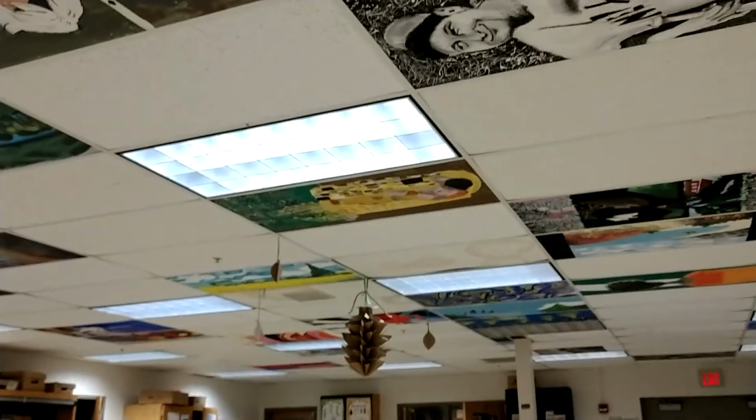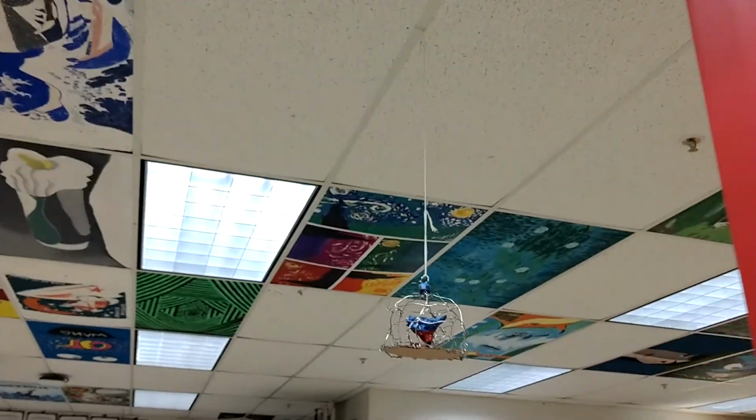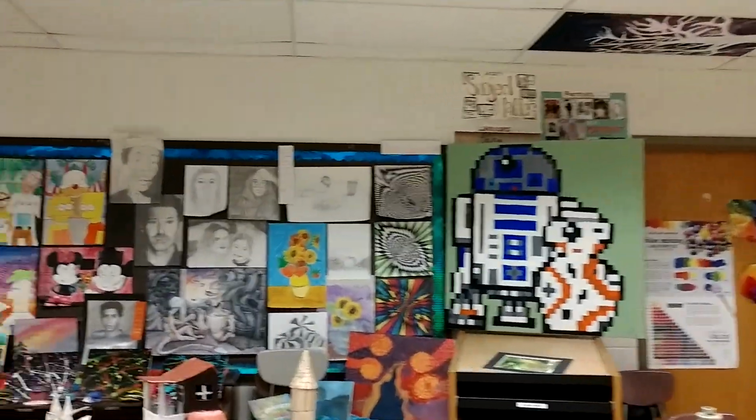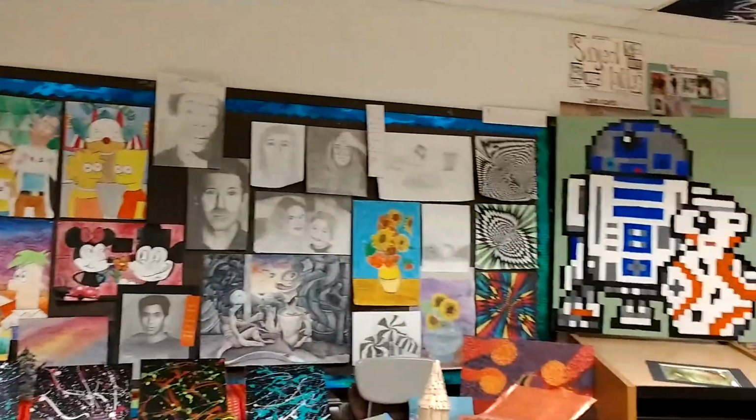You see some things hanging up from the ceilings, so trying to think outside of the box and how to display art. We have pieces like this, and these are just pieces that students have left behind. You see all kind of the mess and clutter in my room, and I apologize for that. But that right now is in a nutshell Art 1, Art 2, Art 3, 4, and AP Studio.